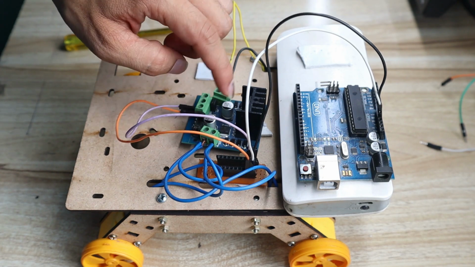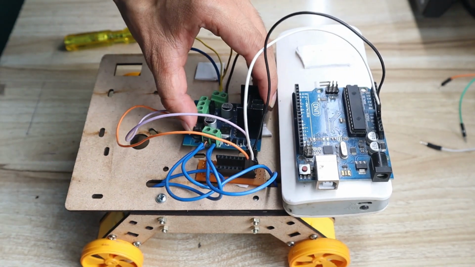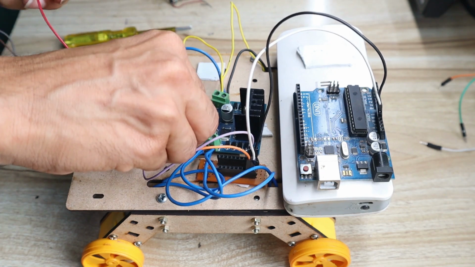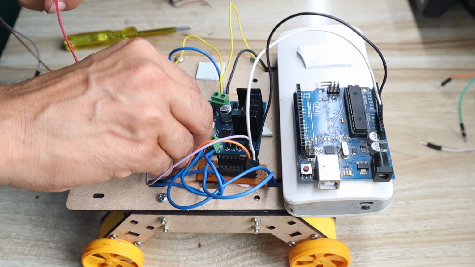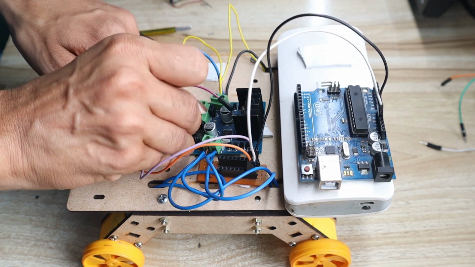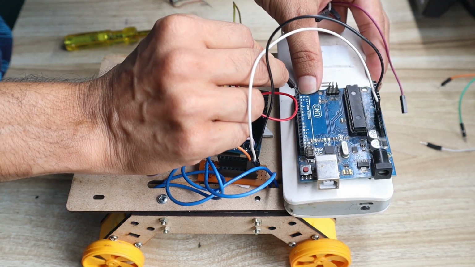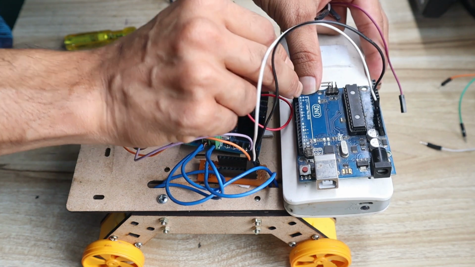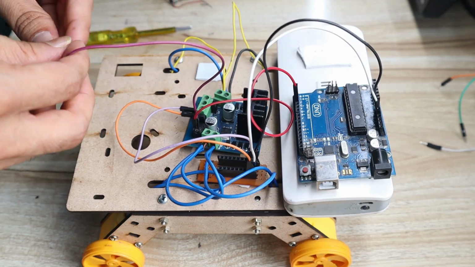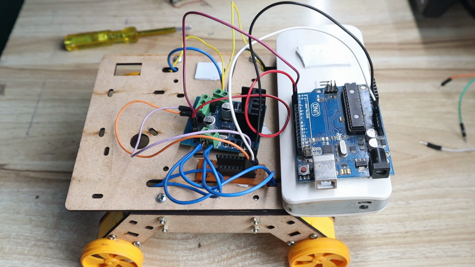Okay, on this motor driver IC at the back side here you will find the pin numbers. So just connect the input IN4 pin. This is the IN4 pin. The IN4 pin should be connected to Arduino pin 4. Then IN3 should be connected to Arduino pin 5.